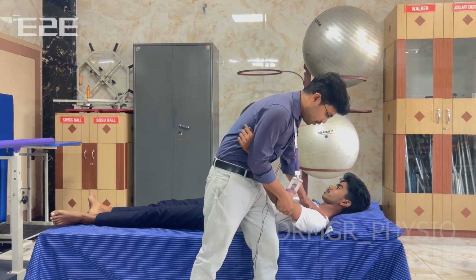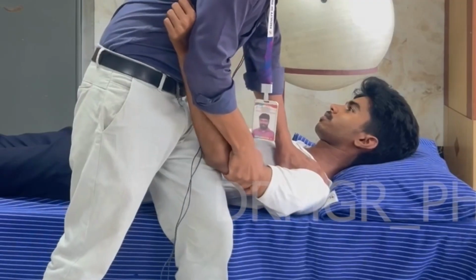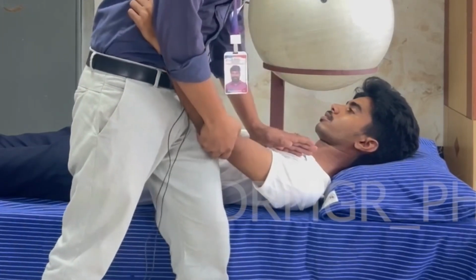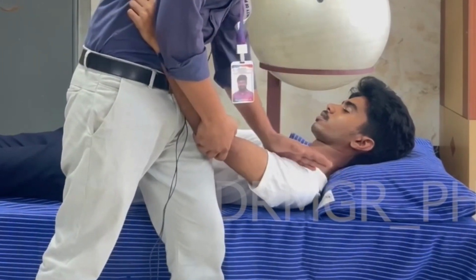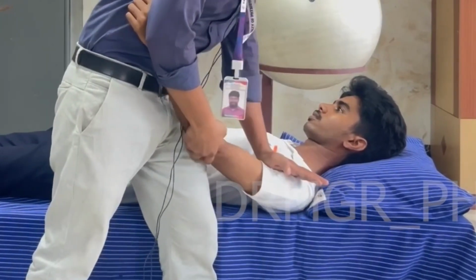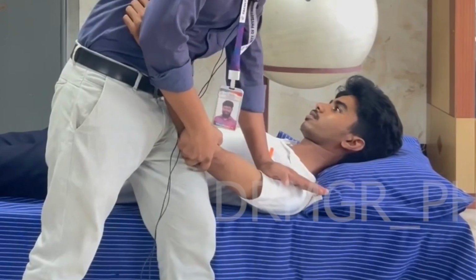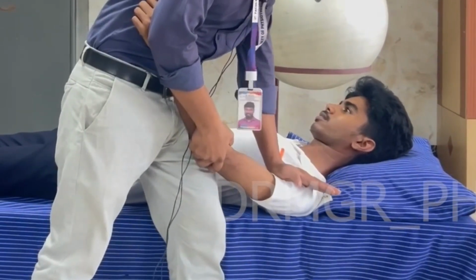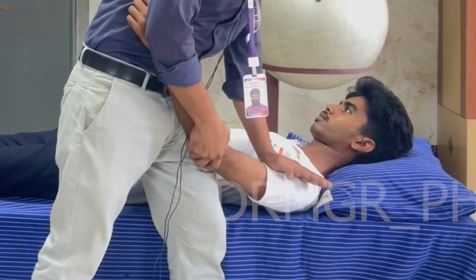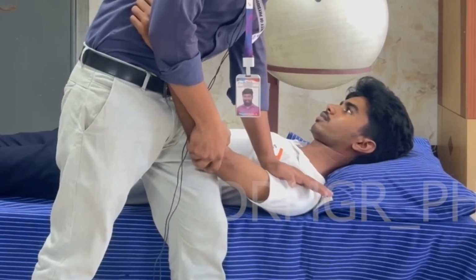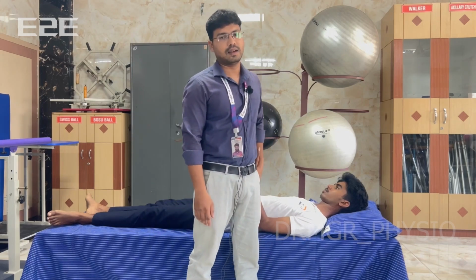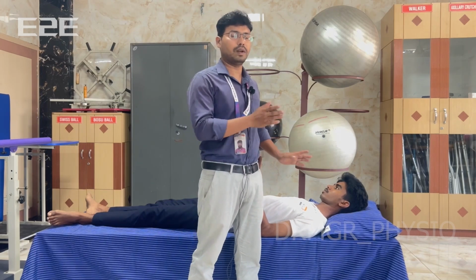Then I fix the scapula and give the downward pressure. During the AP glide, anterior to posterior glide, fix the scapula, then hold the margin of the head of the humerus like this and give the downward pressure. In this glide, I have to apply one or two glides per second for up to 2 minutes. Only then will it be effective.